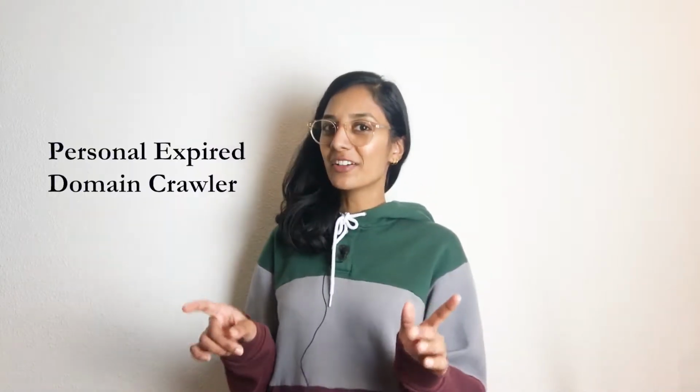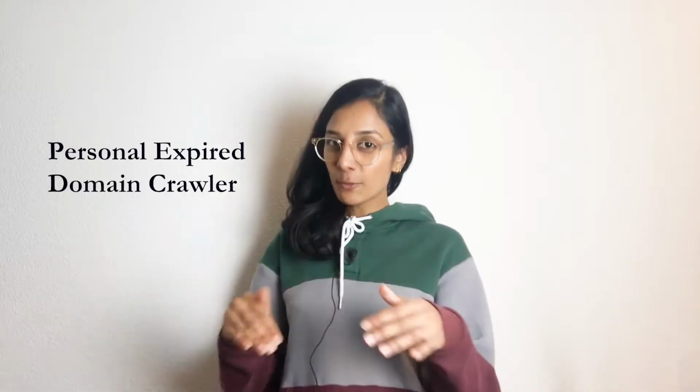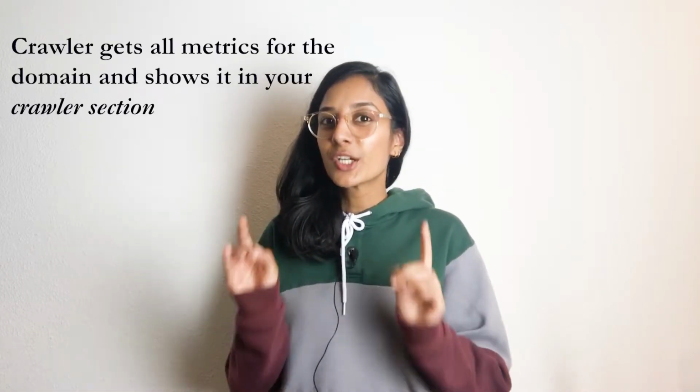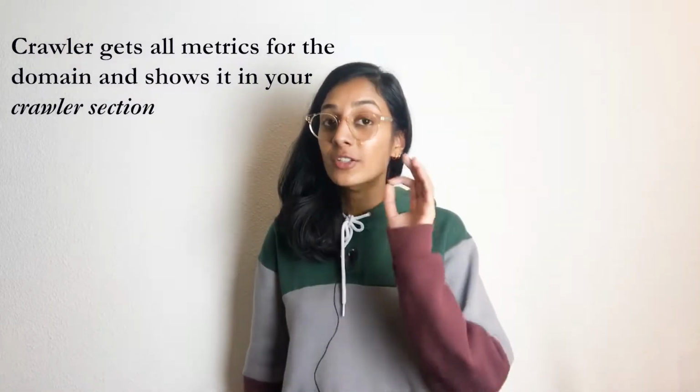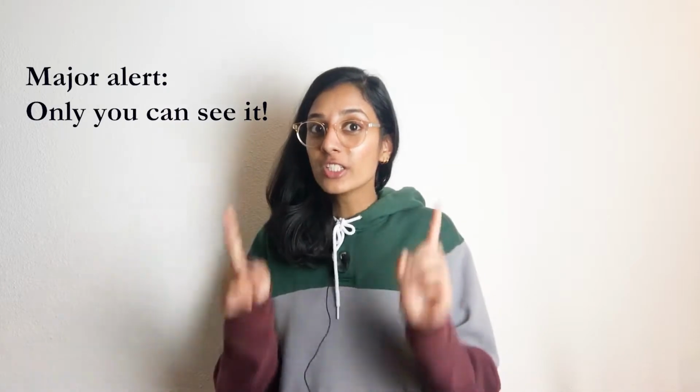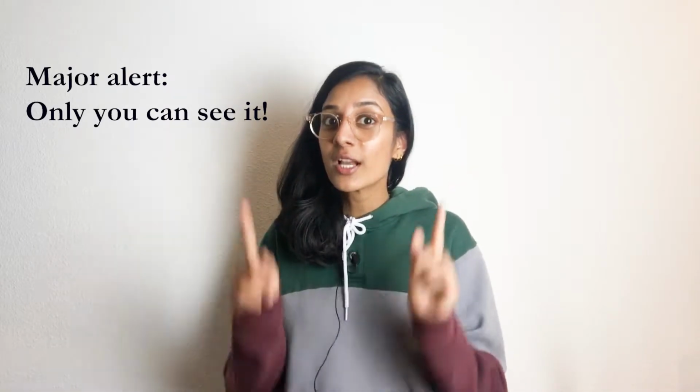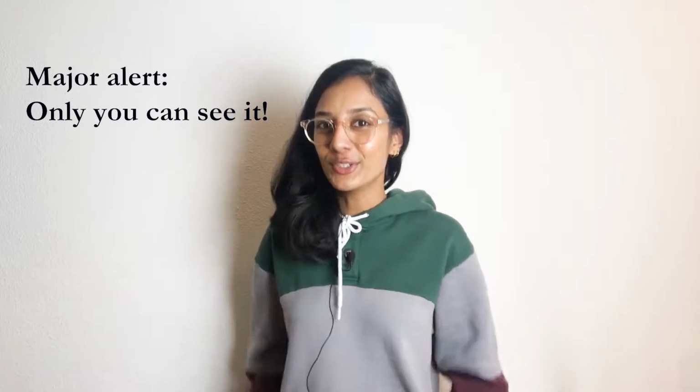The Guru Plan gives you access to a personal expired domain crawler. Using this crawler, you can scrape any website online. The crawler will find all broken links from that website and figure out if the domain it points to is available to be purchased. If any available domain is found this way, the crawler will get all the metrics for the domain and show it in your crawler section. Note that unlike the expired and archive sections, domains that are shown in the crawler section are only shown to you because your crawlers found these domains only for you.